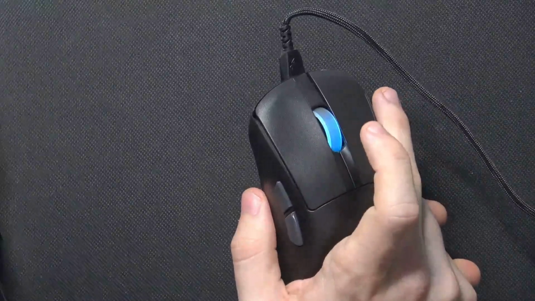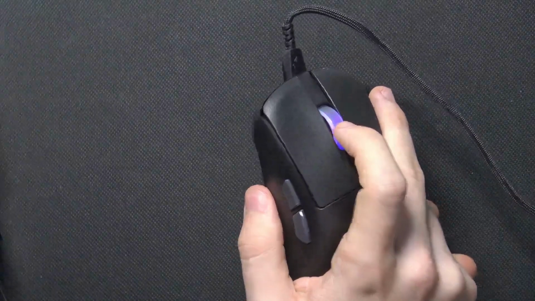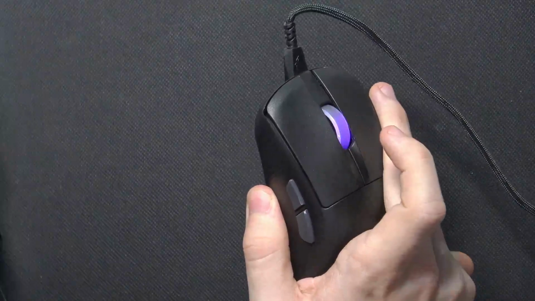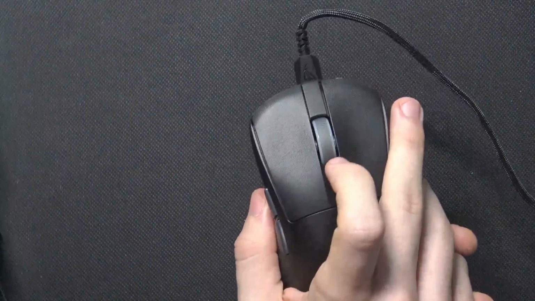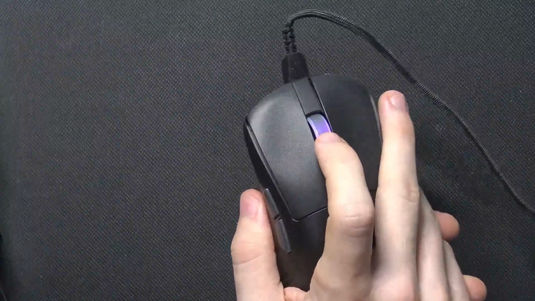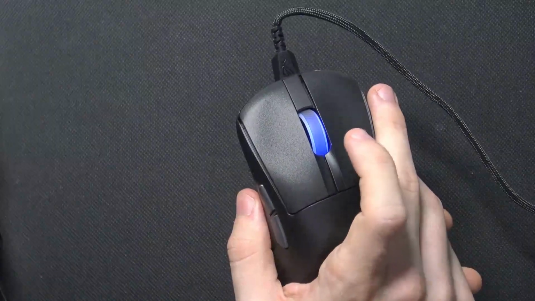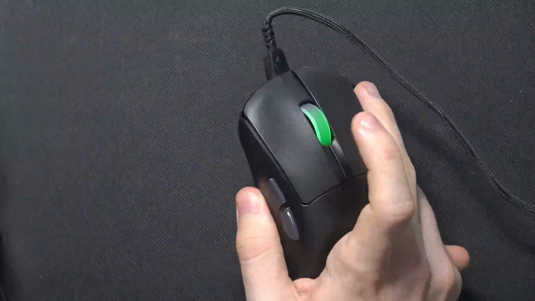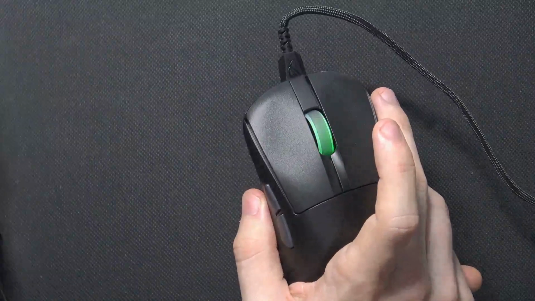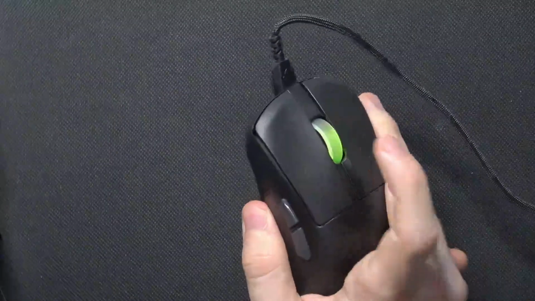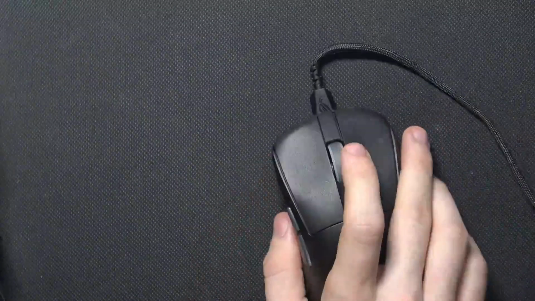The first one is the color cycle, and it's the profile 1. Then when I switch it and it's on breathing purple, then it's in profile 2. When I switch it and it's static blue, then it's profile 3. When I switch it to profile 4, it's breathing green. And when I switch it to profile 5, it's reactive yellow.